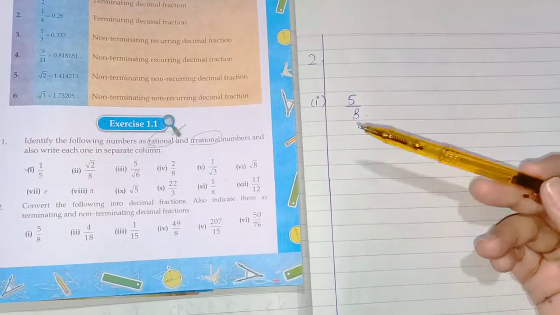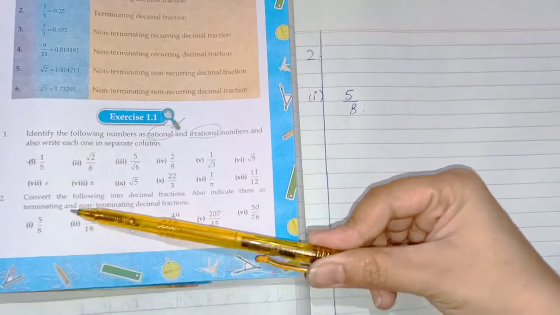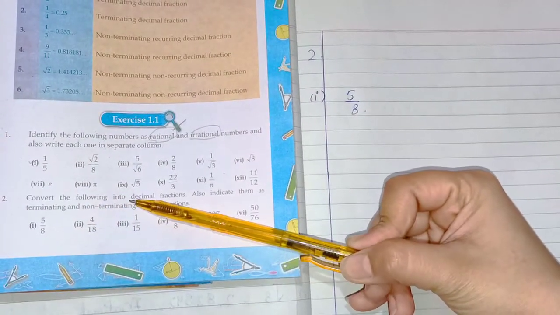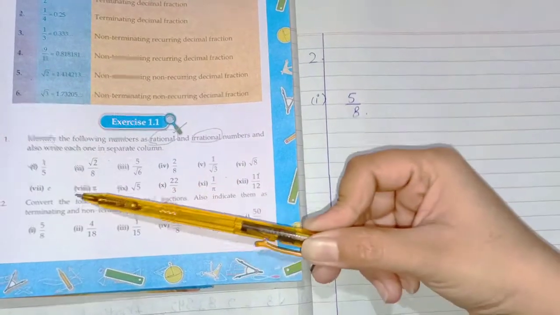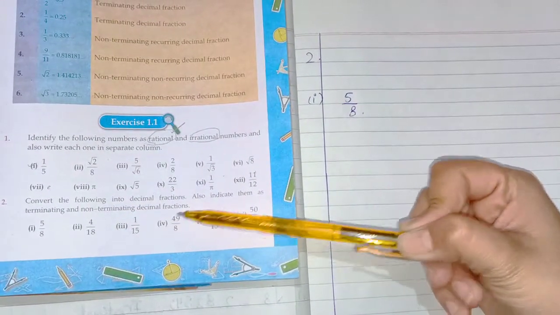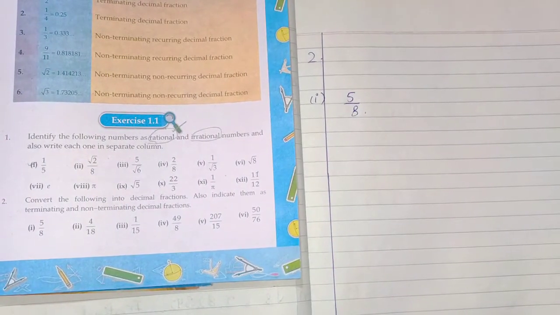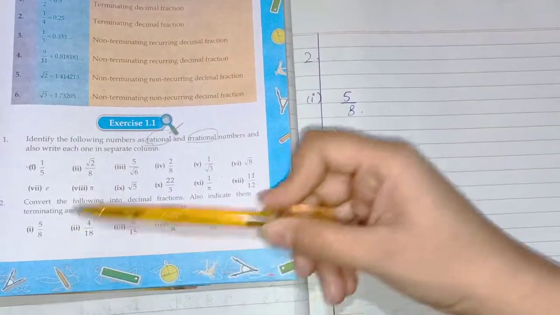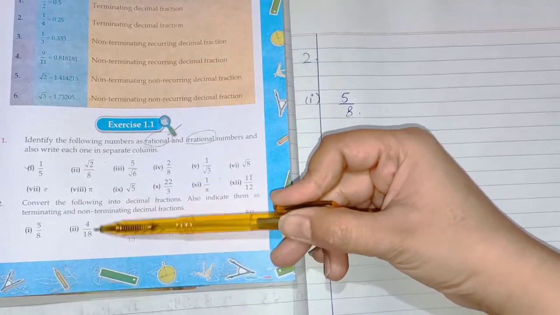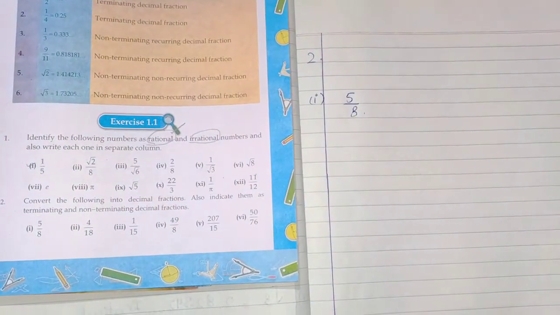Okay, now we are going to start solving question number 2. Convert the following into decimal fractions. Also indicate them as terminating and non-terminating decimal fractions. So first we have to convert the simple fraction numbers. These numbers are called fraction numbers. First we have to convert this fraction into a decimal number.